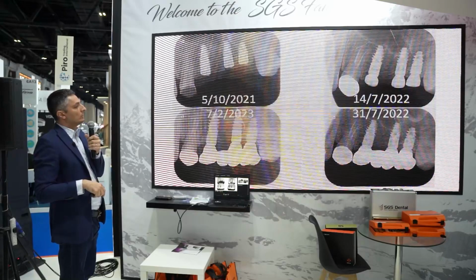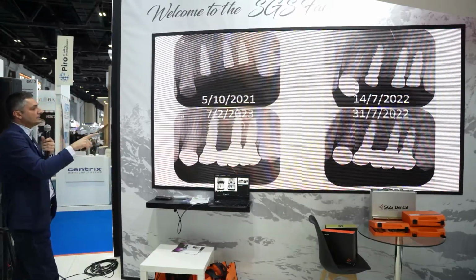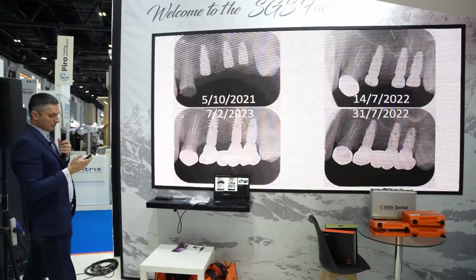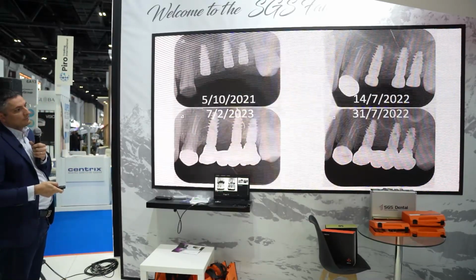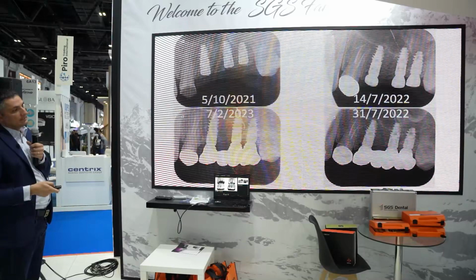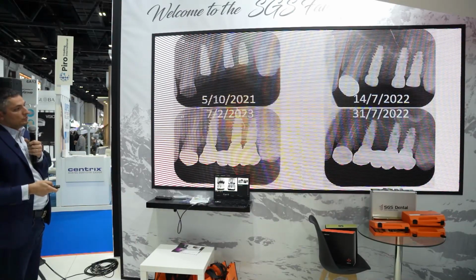Okay, the last 2 PAs, if you can see. This is the grafted implant. Here on the mesial there is slight bone loss, which is stable after so many months, as we can see here.